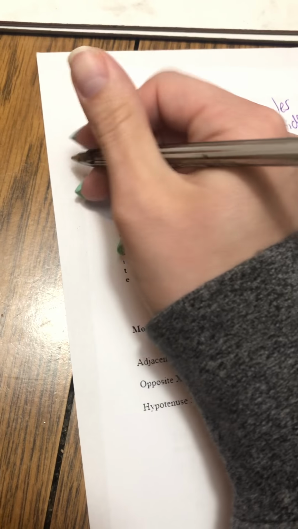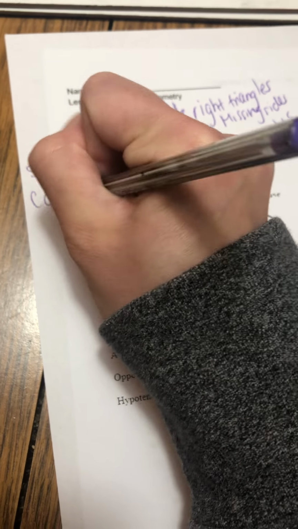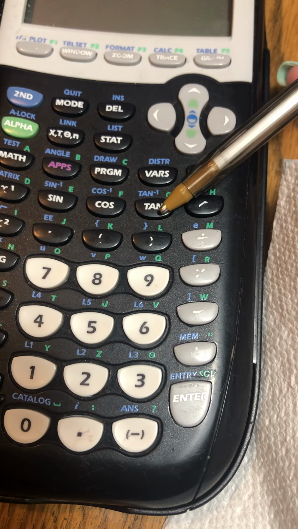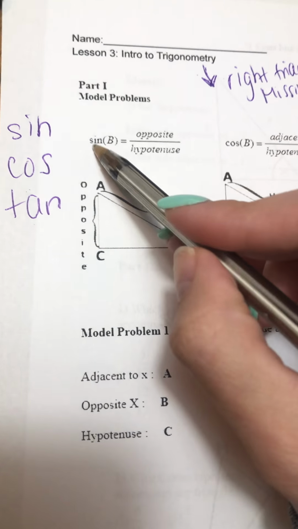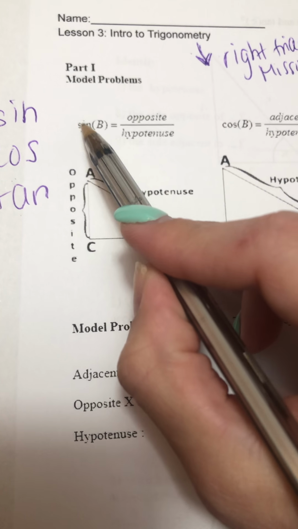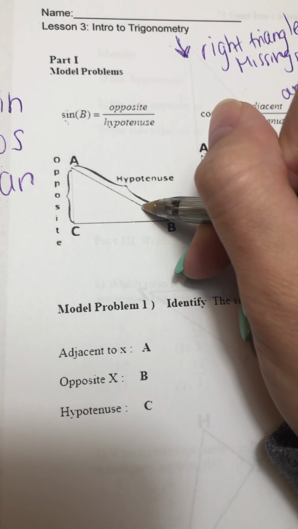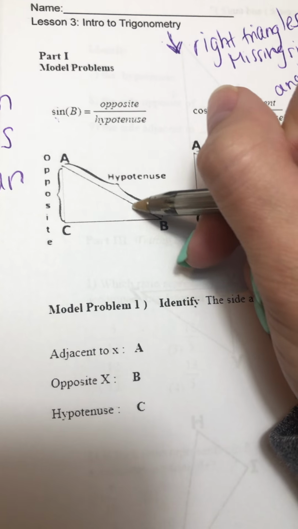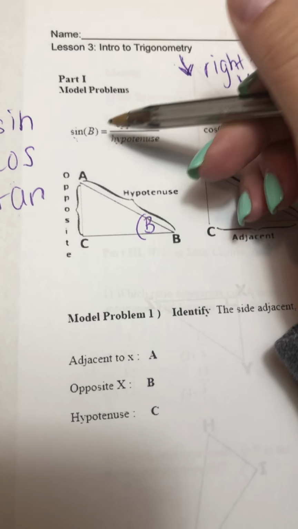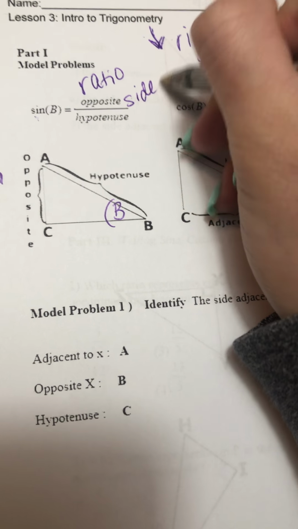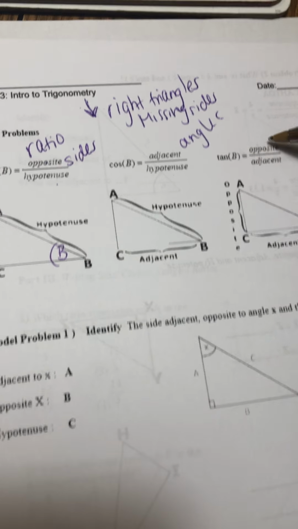So some trig functions are called sine, cosine, and tangent, which are found on your calculator right here, sine, cosine, tangent buttons, okay? Using these values, we can say that the sine function of an angle, which they're calling B, is equal to the ratio of sides that are either opposite over hypotenuse, adjacent over hypotenuse, or opposite over adjacent.